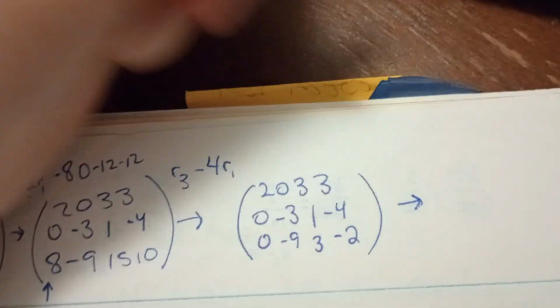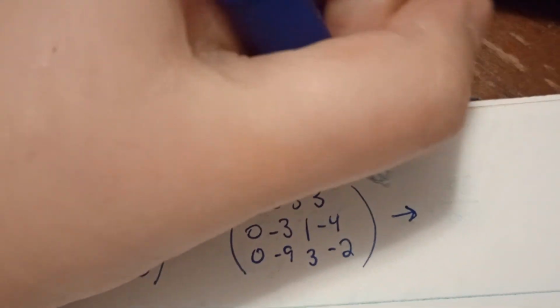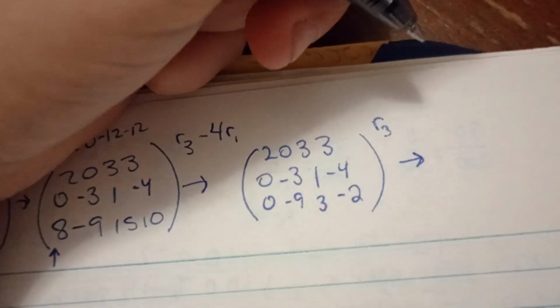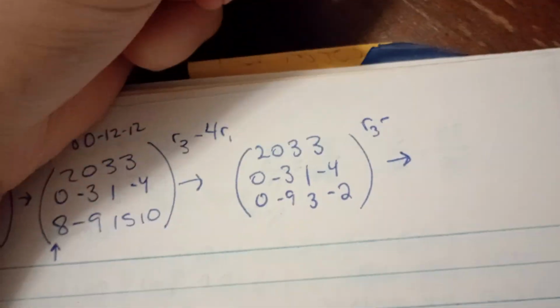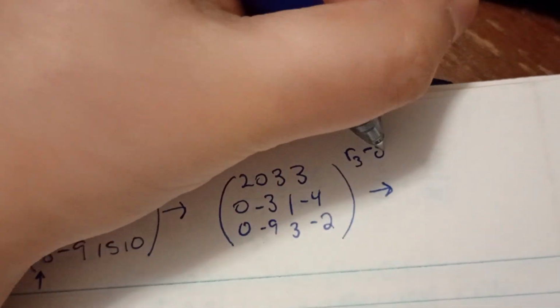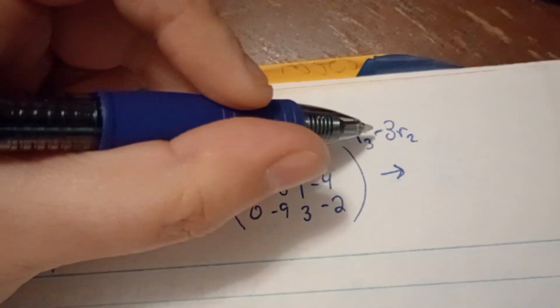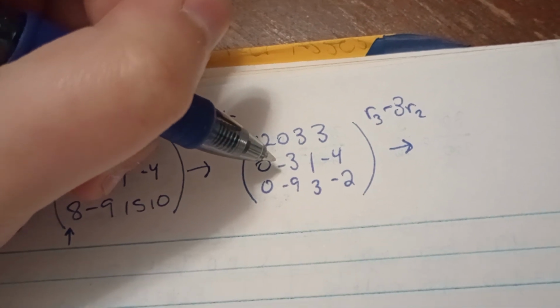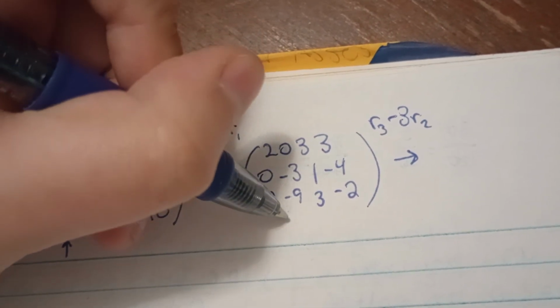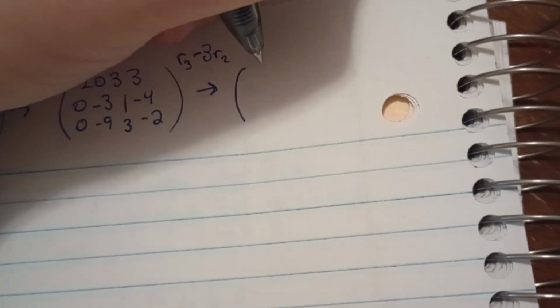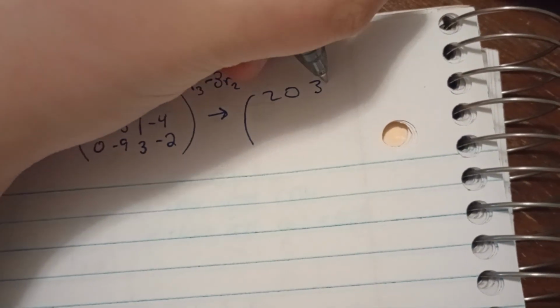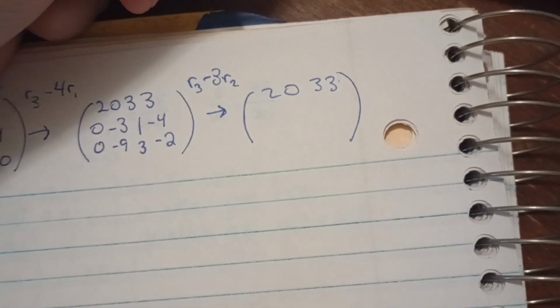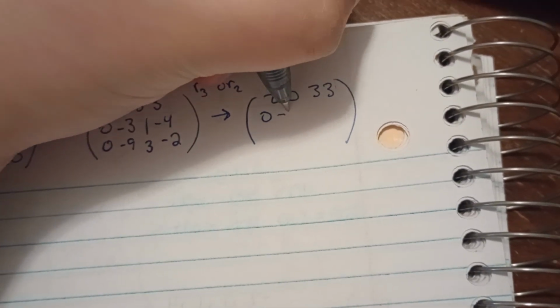So we are going to change row 3, and let's do -3 times row 2, because if we do that, -3 times -3 is +9. And then that +9 and this -9 will cancel out. So that's what we're going to do. Like always, let's carry over what we're not changing. So 2, 0, 3, 3. We're not changing row 2, so 0, -3, 1, -4.